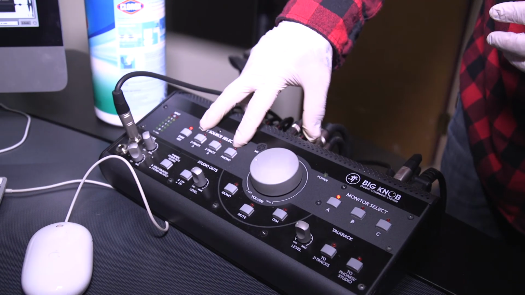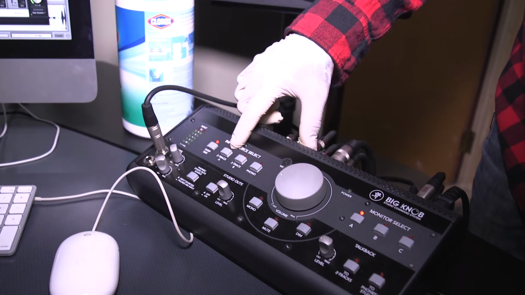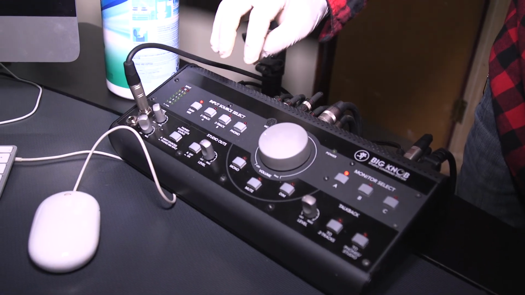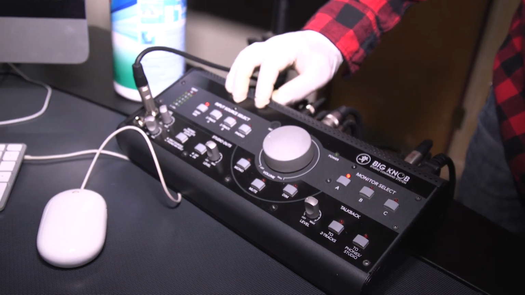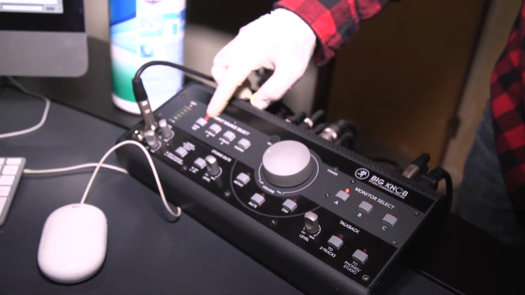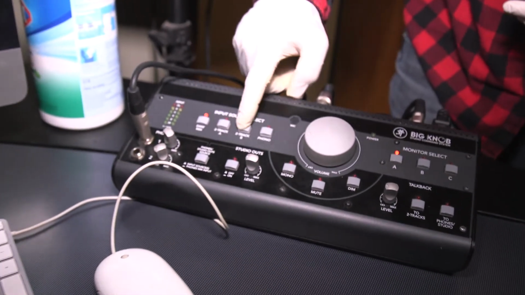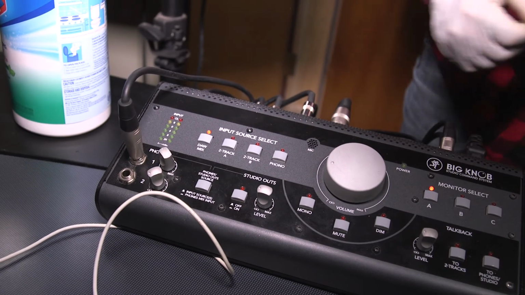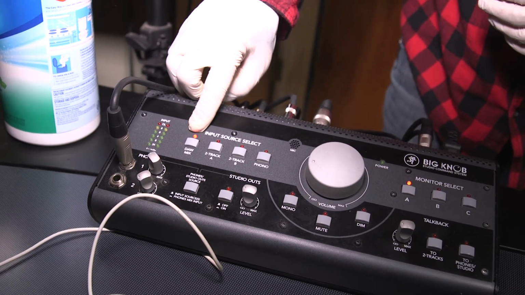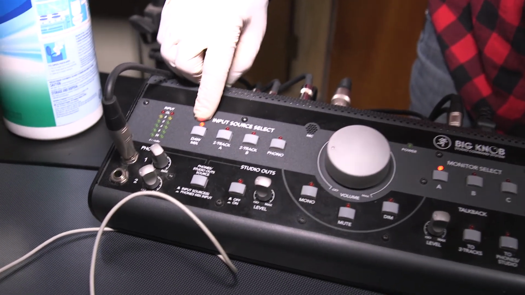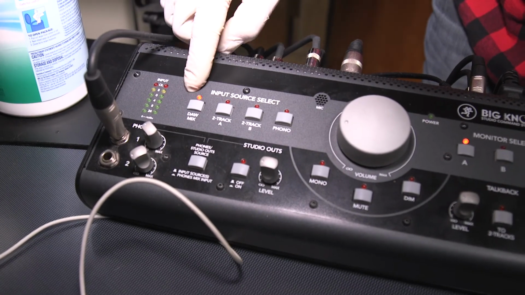So what this command center does is we have 4 possible inputs that we can connect into this device, and we can select those inputs to play back if we want to. We have one right now connected to the computer, and that's called our DAW mix. Excuse me, this is the interface.